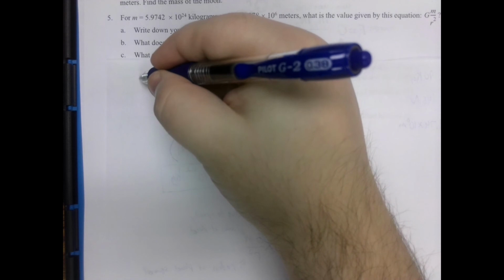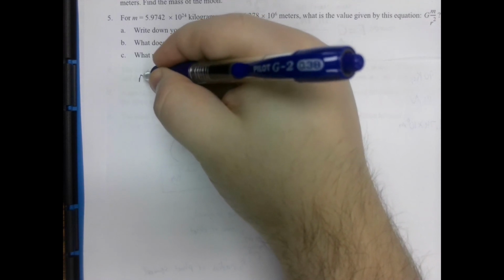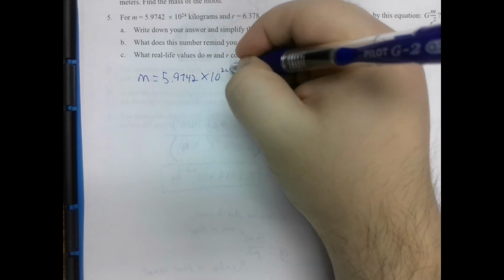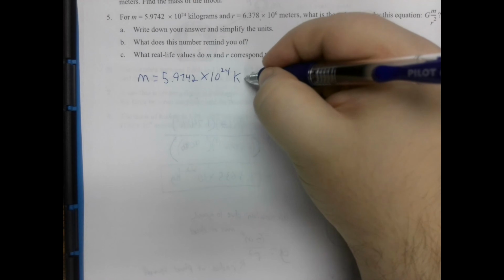So let's look at problem 5. I think that's the mass of the Earth. Yeah, so this is the mass of the Earth. So the mass of Earth is equal to 5.9742 times 10 to the 24 kilograms.